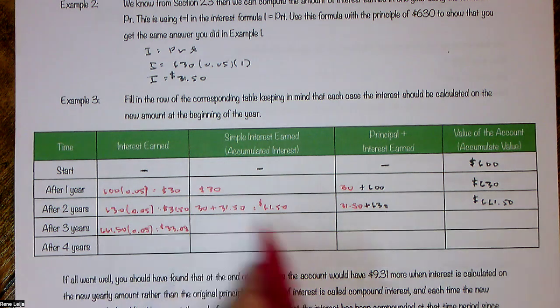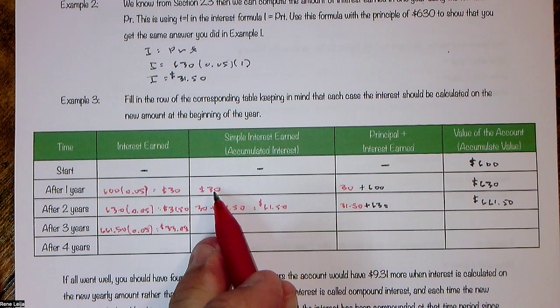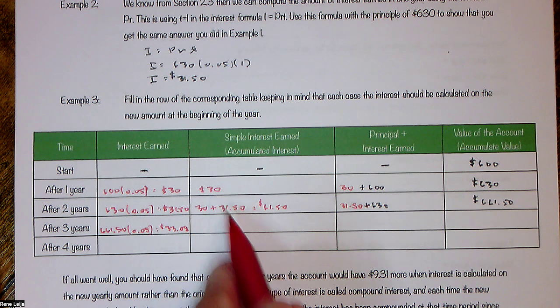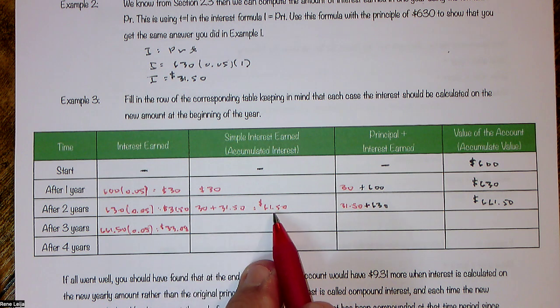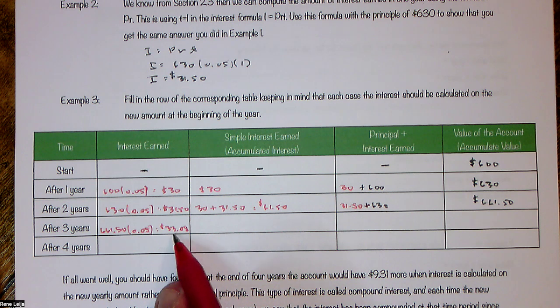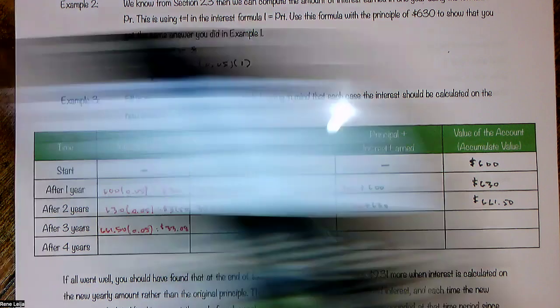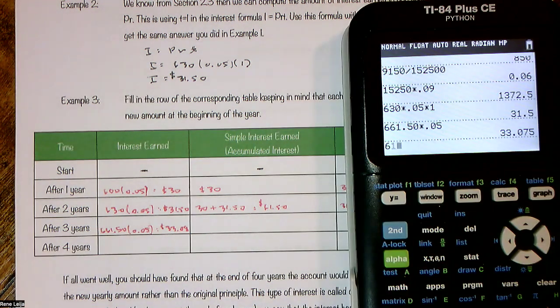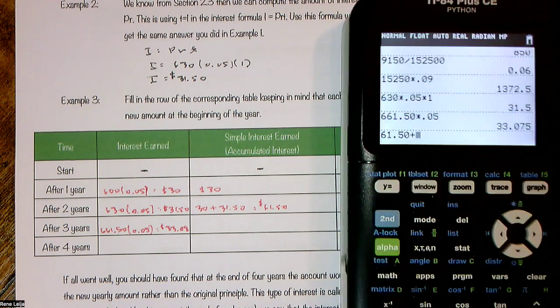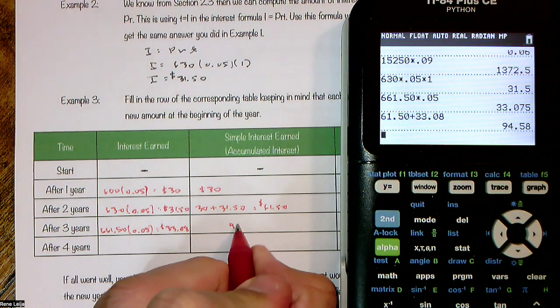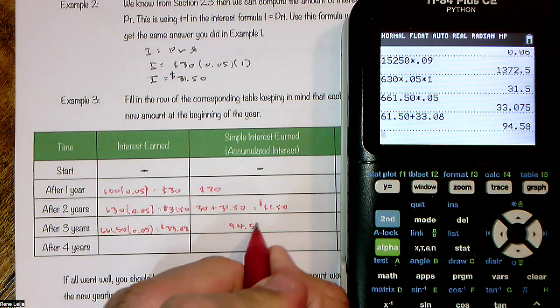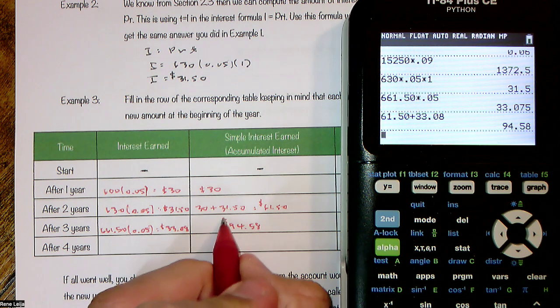Okay, now we have accumulated 30 from year 1. Then we had the 31.50 that we just accumulated, so we added that. So now I'm just going to add to the 61.50. I'm going to add the 33, 61.50 plus the amount of interest, $33.08. So now we have accrued $94.58 in interest.